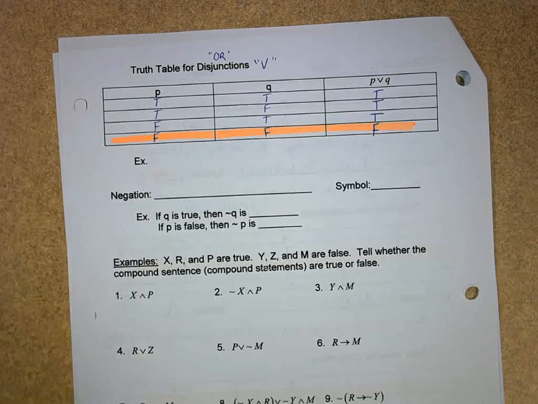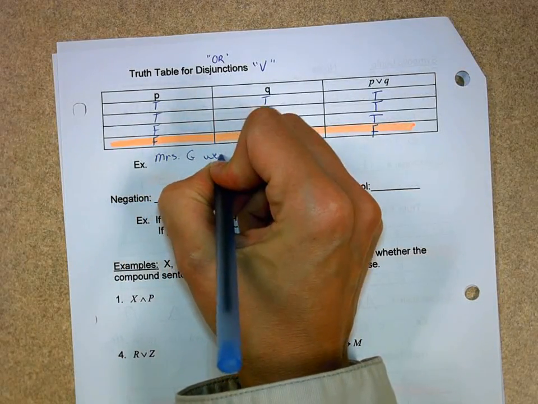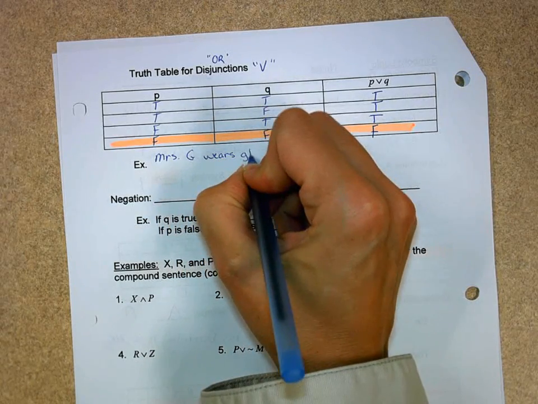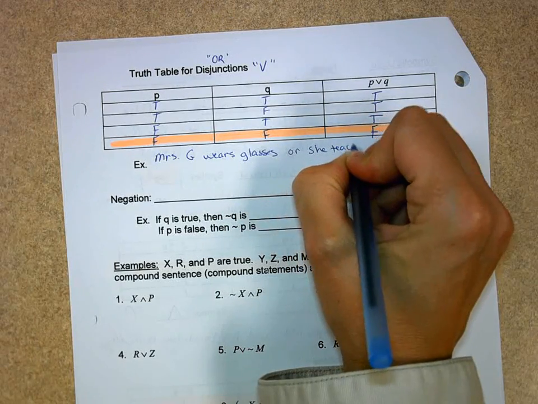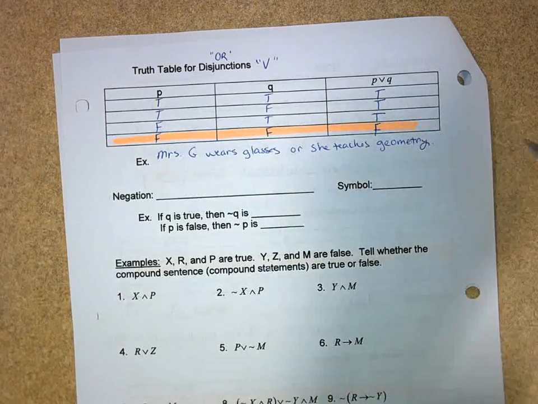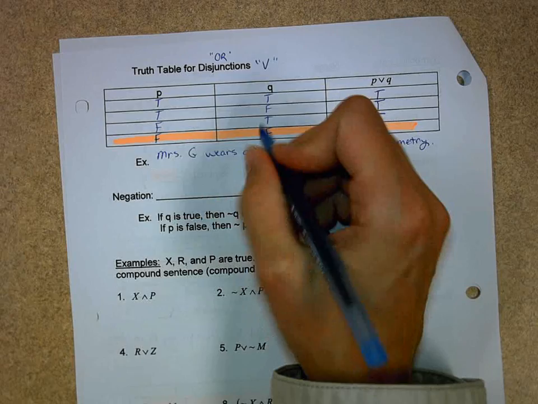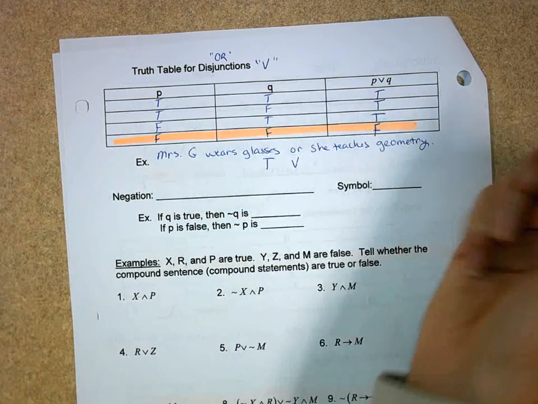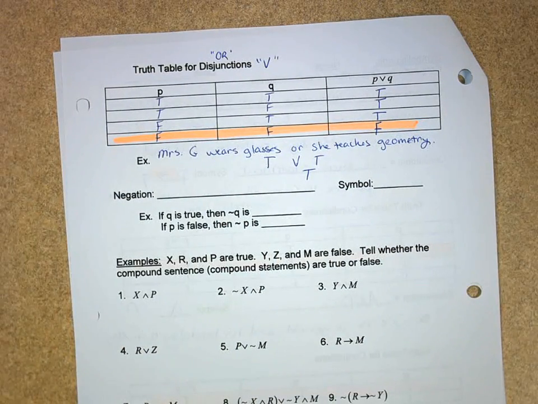And so here's an example that I was using in class. First of all, it says, "Mrs. G wears glasses, or she teaches geometry." Now, if you know me well, and you have to know me really well in order to understand this, I actually need reading glasses about once or twice a week when I'm really tired. So I actually do wear glasses, and I also teach geometry. So I'm going to have a true statement for that one. So that's true or true.